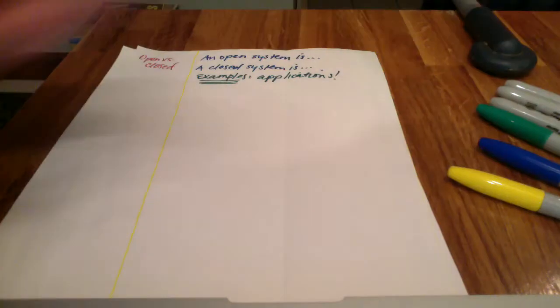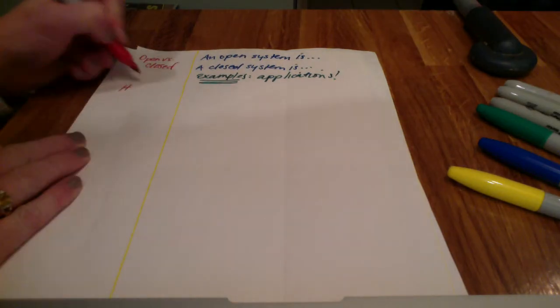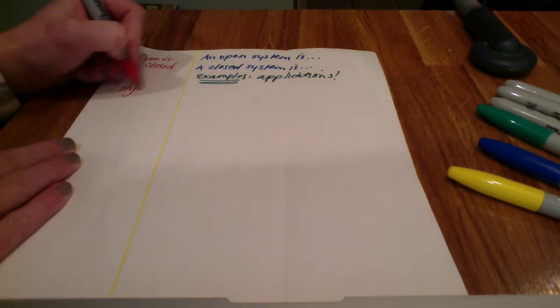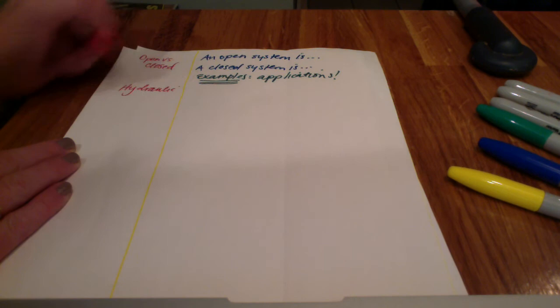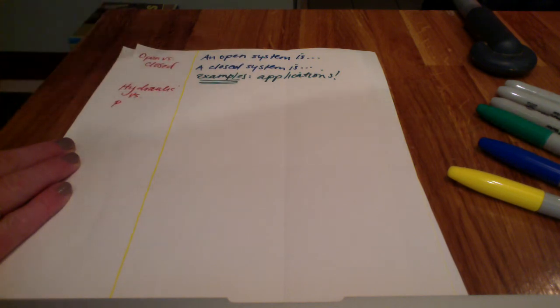The next thing is hydraulic versus pneumatic. Now, we have really beaten that one into the ground. I feel like everyone should get that one correct. And if you don't, I might be kind of disappointed. So please make sure that you know hydraulic versus pneumatic. And remember, pneumatic, of course, starts with a P.